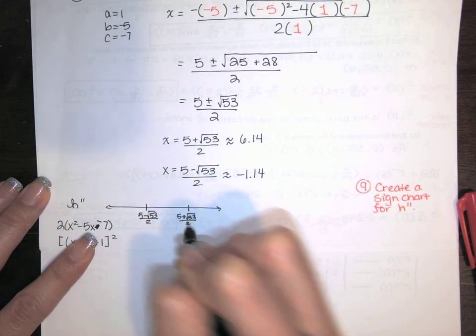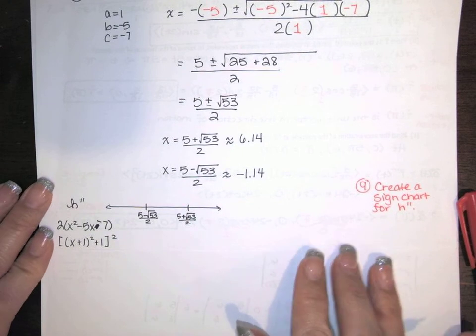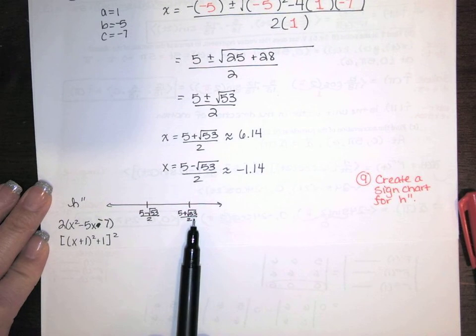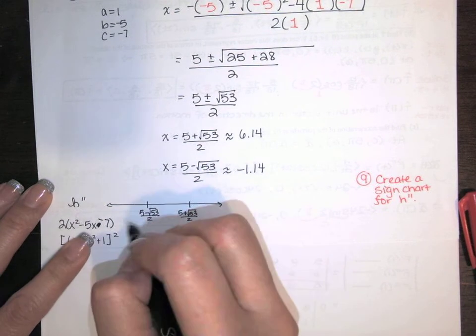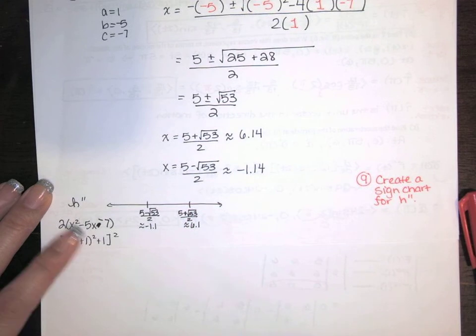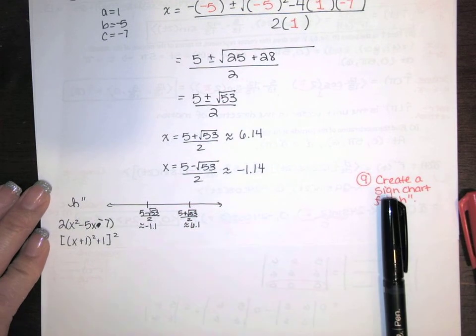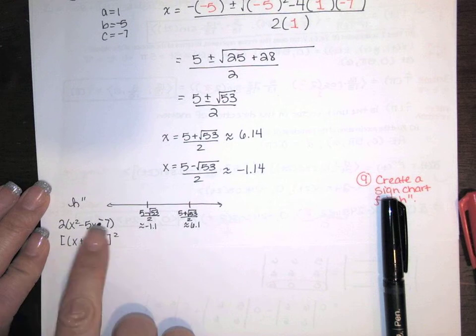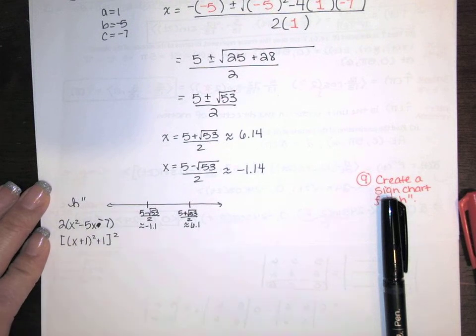It's not a critical value, it's an x value that causes the second derivative to be 0. Sorry. And then I've got another one over here, and this one is approximately negative 1.1, and this one is approximately 6.1. So we want to pick test values for these two functions on these three intervals.